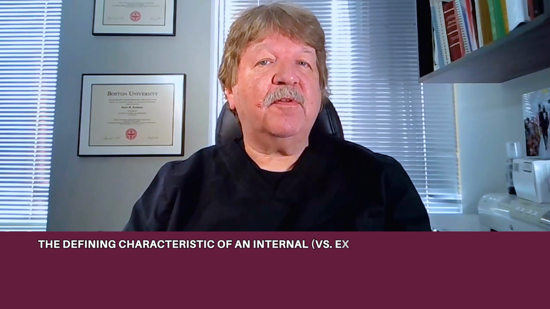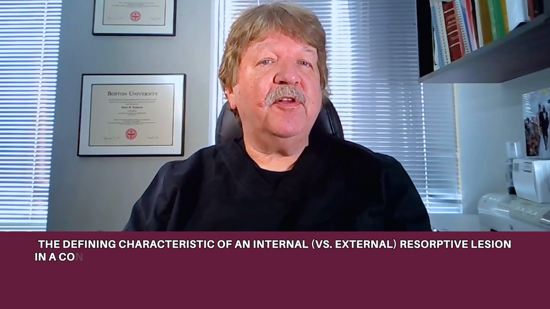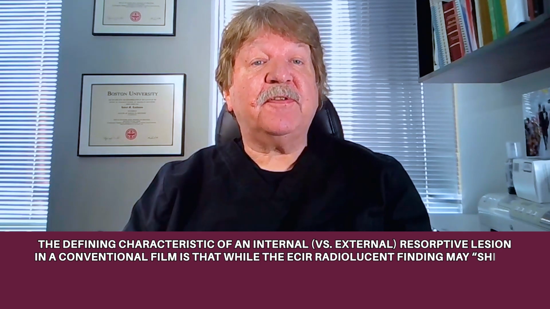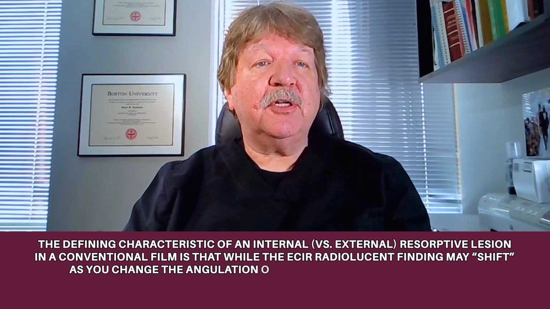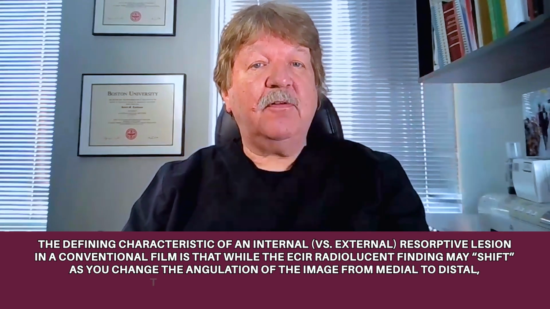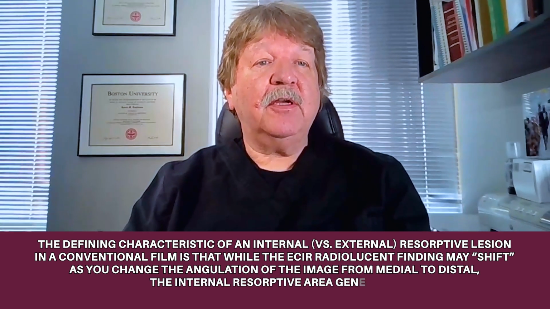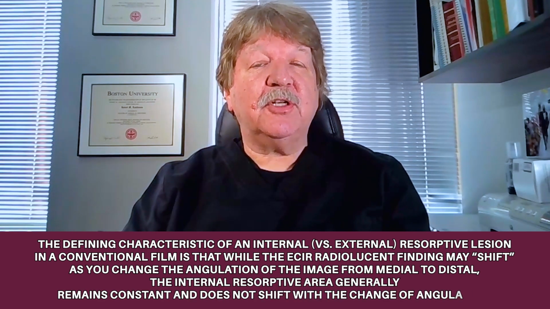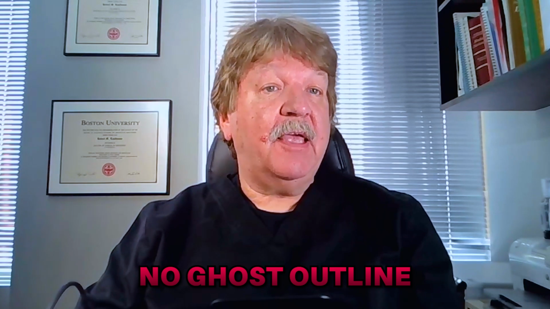The defining characteristic of an internal versus external resorptive lesion in a conventional film is while the ECIR radiolucent finding may shift as you change angulation of the image from mesial to distal, the internal resorptive area generally remains constant and does not shift with the change of the angulation. It's also generally a rounder-shaped radiolucent area in the pulp chamber that is quite distinct and has no ghost outline of the pulp chamber like in the ECIR.